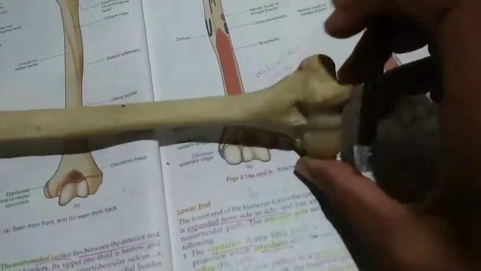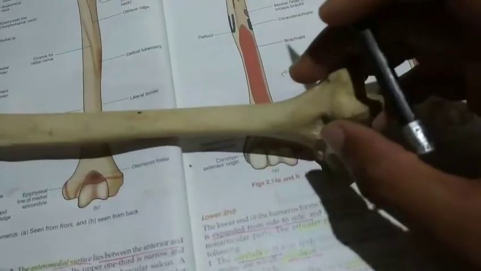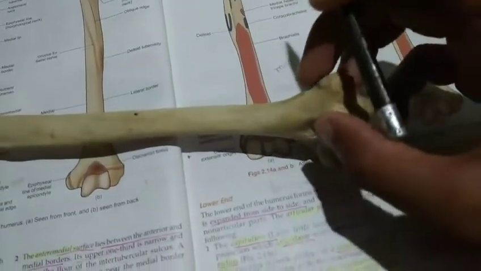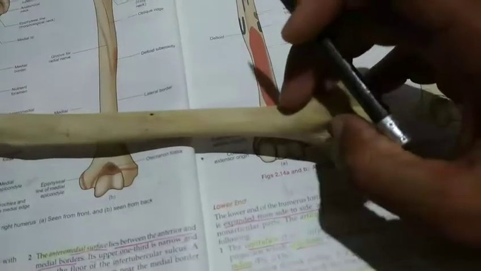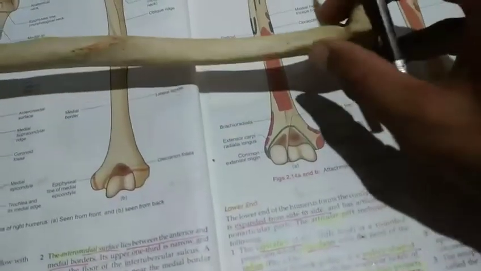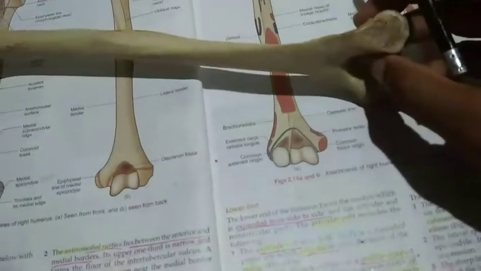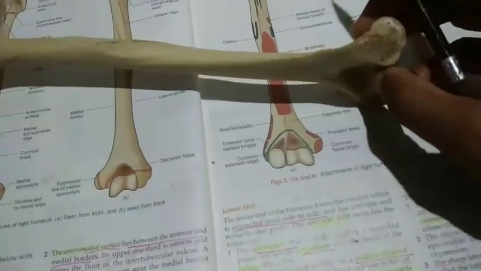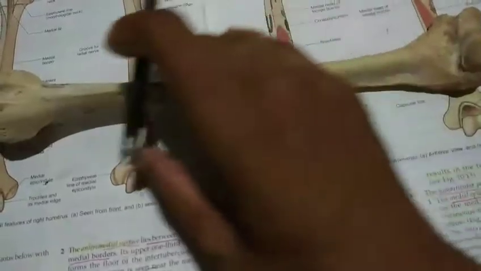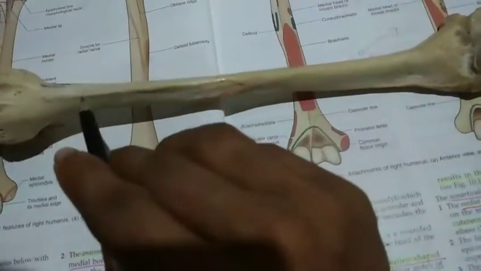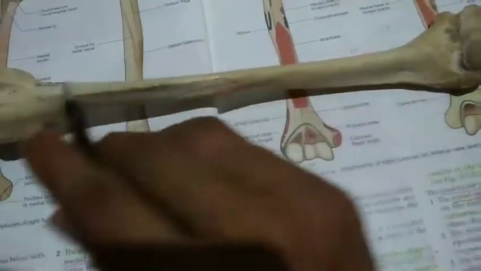Medially there will be medial epicondyle, lateral epicondyle. Above the epicondyle, medial supracondylar ridge. Above the lateral epicondyle, lateral supracondylar ridge. Shaft will have three borders and three surfaces.